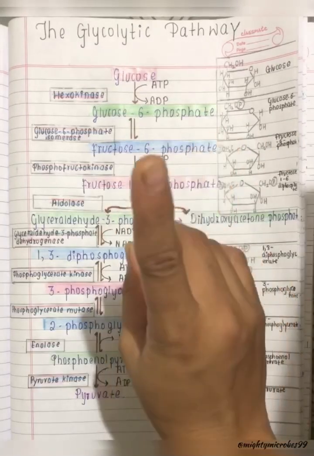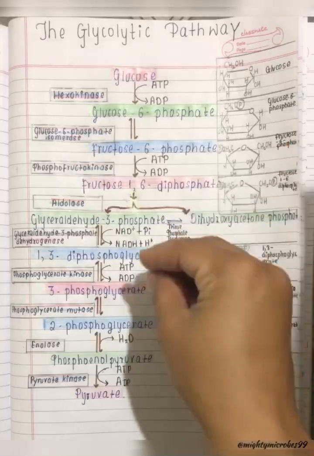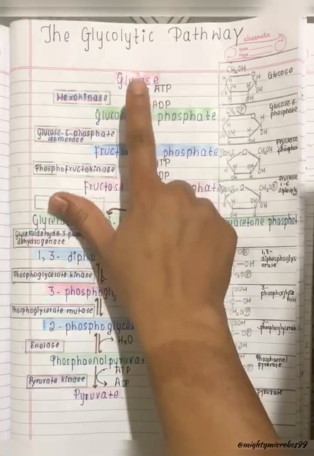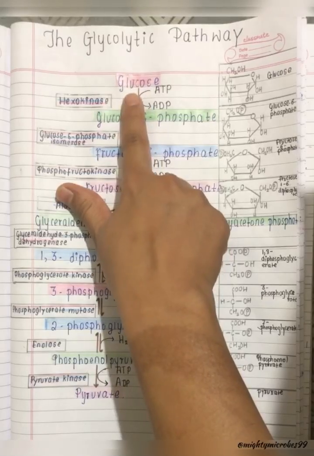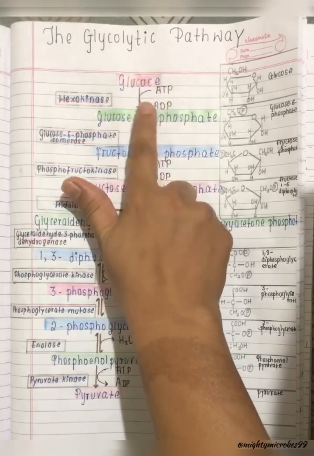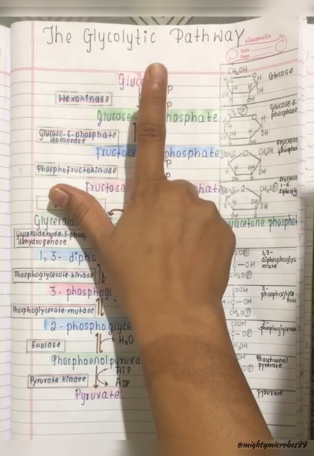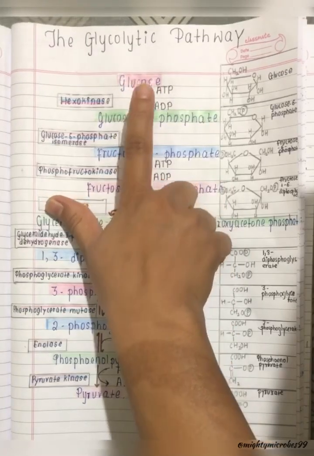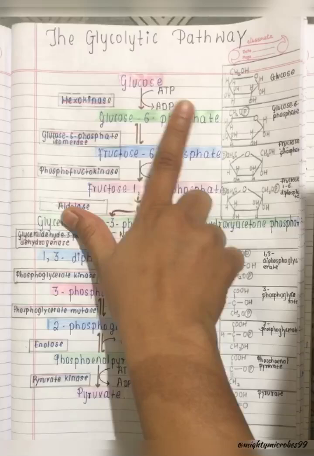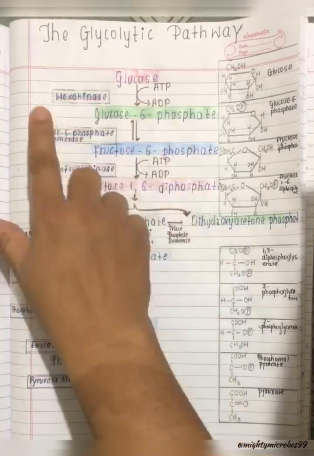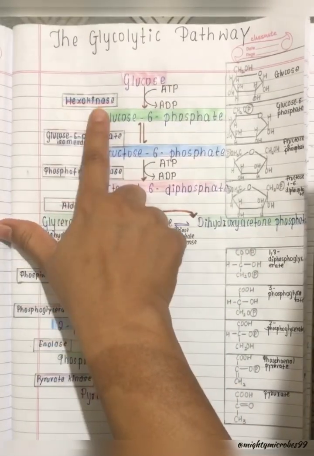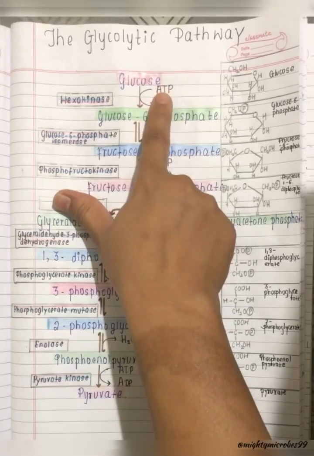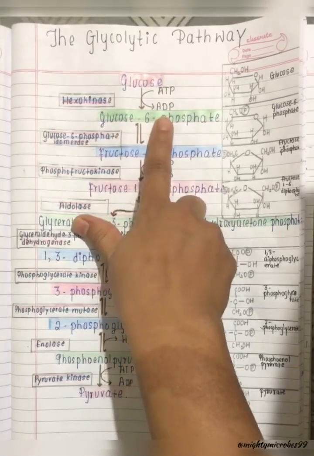Stage 1, that is the energy investment phase. Here an investment of energy is made. First, phosphorylation is done. Phosphorylation means adding a phosphate group to a molecule or ion. So glucose is converted into glucose 6-phosphate with the help of the enzyme hexokinase. Here 1 ATP molecule is consumed and converted into ADP.